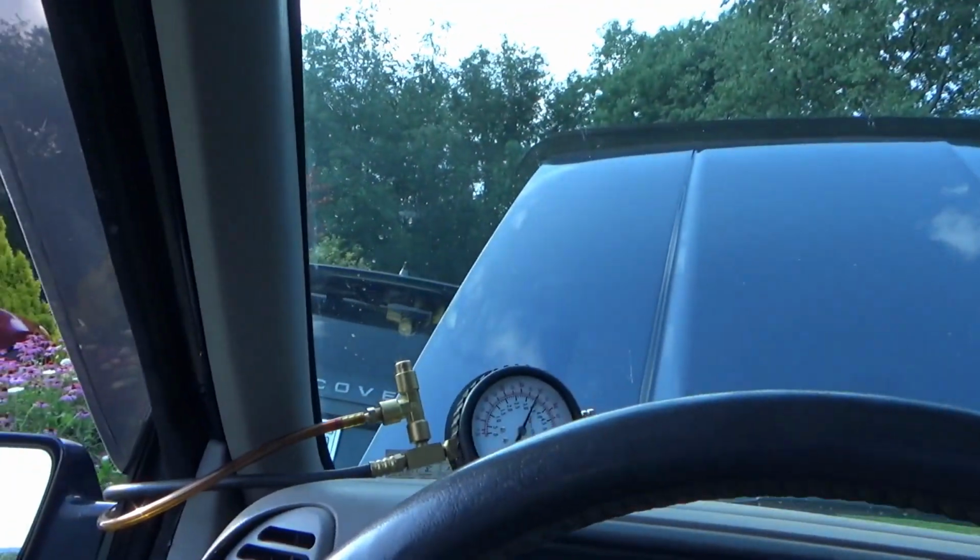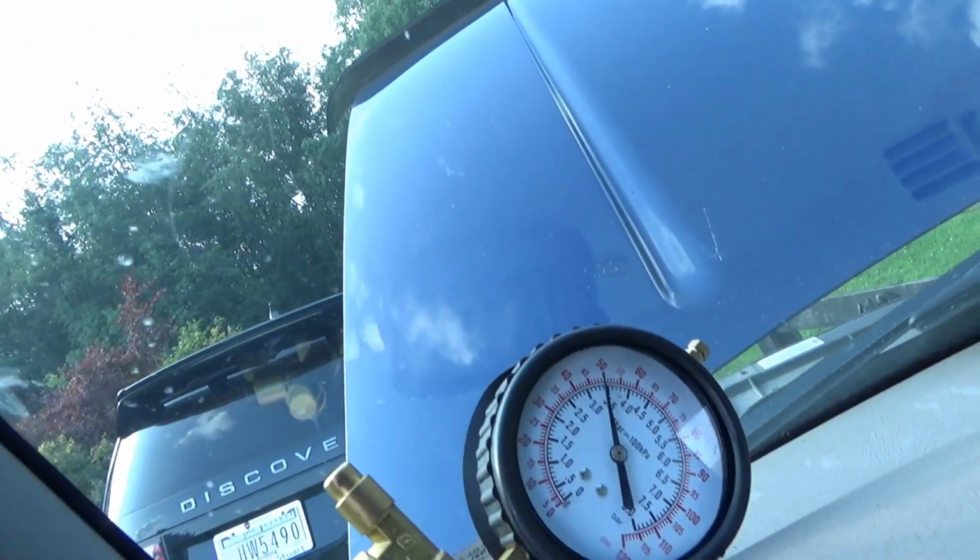Alright, so for a lean condition across the board, only a few things could cause that. Fuel delivery, so fuel pressure, fuel injectors, or mass airflow sensor under reporting, so it's not injecting enough fuel on the base map and has to correct for that with the fuel trims. So we want to make sure our fuel pressure is to spec.